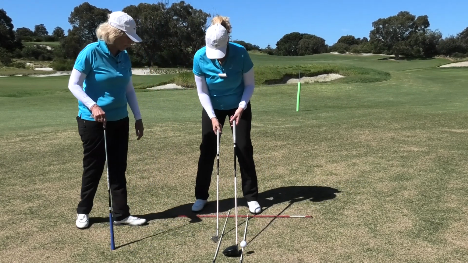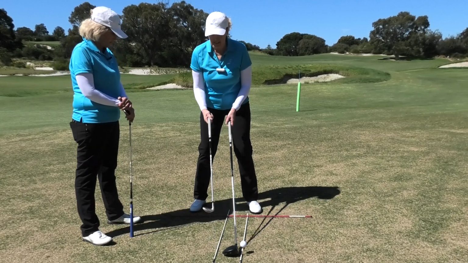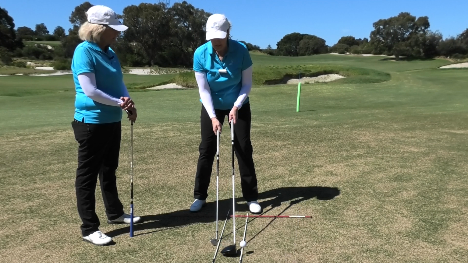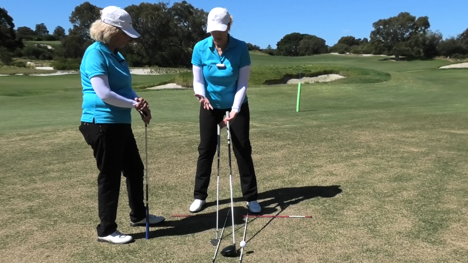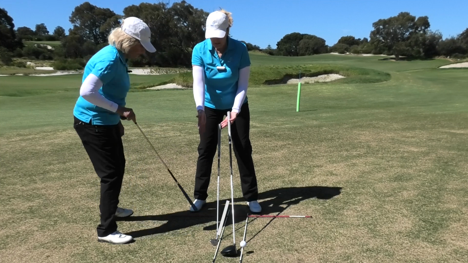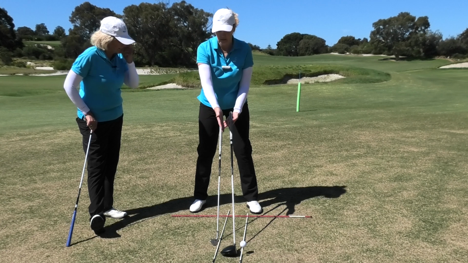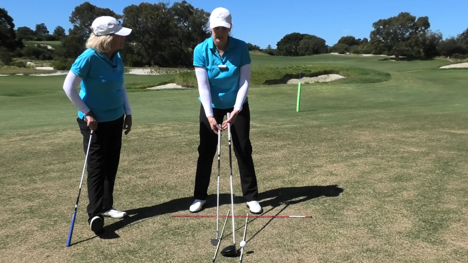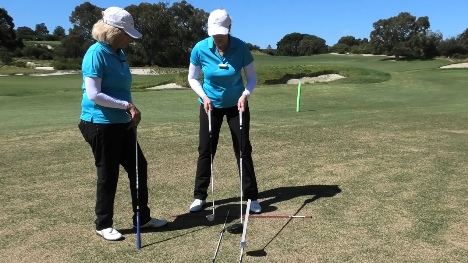Okay, so ball position. I've got a wedge here, which we're assuming is our shortest club in the bag, and we've got a driver here. And really, the difference is literally only those 6 inches from the two. So your wedge is roughly middle of your stance, and then it's going to graduate through all your clubs. So 9, 8, 7, 6, some of your hybrids, fairways, driver, only 6 inches from the middle to where your driver sits, which is just in line with the inside of your front foot there.